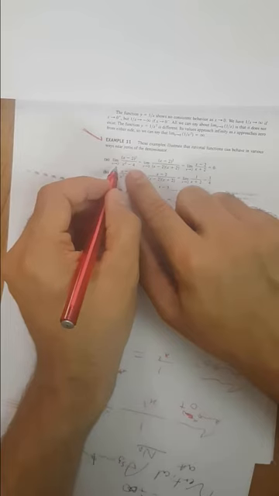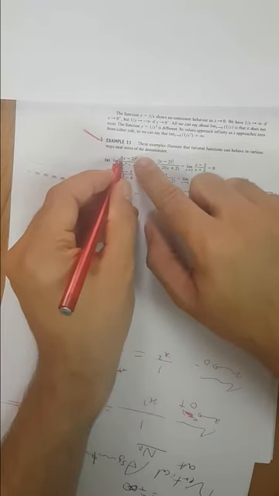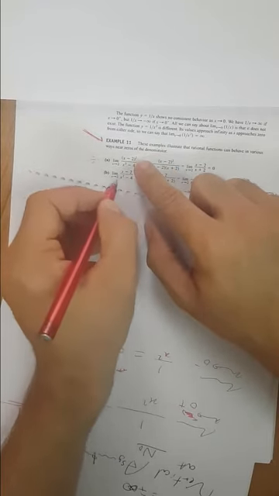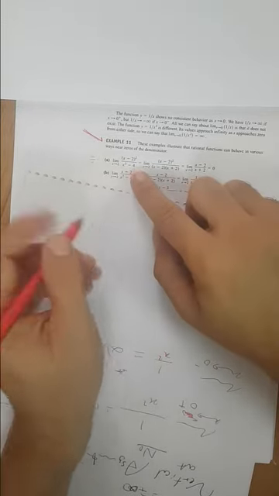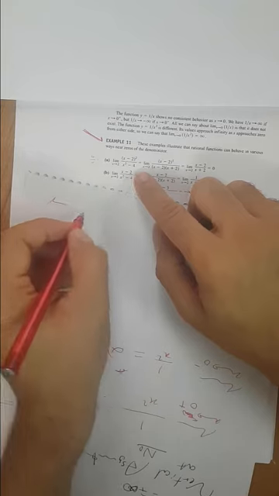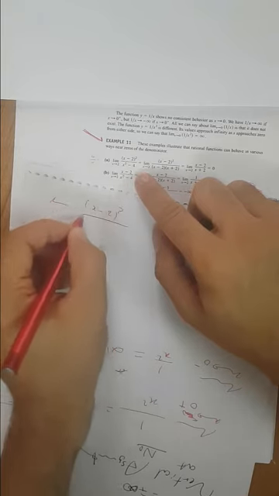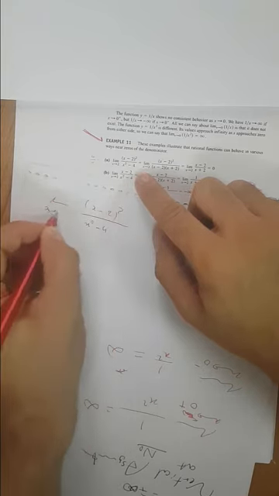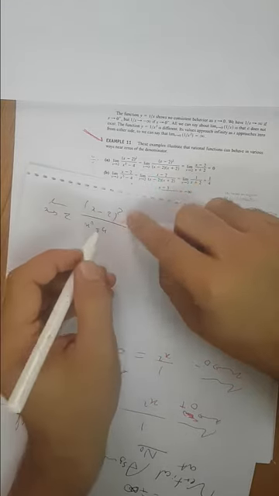Now, for the first part, if I put 2, I will get 0 over 0. Okay? But here, we are not putting the value directly. Why? Because we have the limit of (x minus 2) square over x square minus 4, as x approaches 2, and there's an algebraic step.